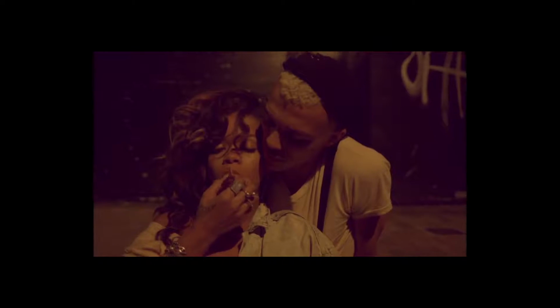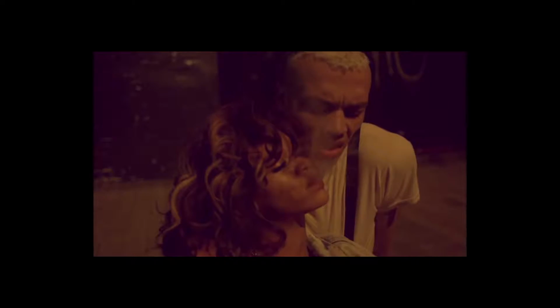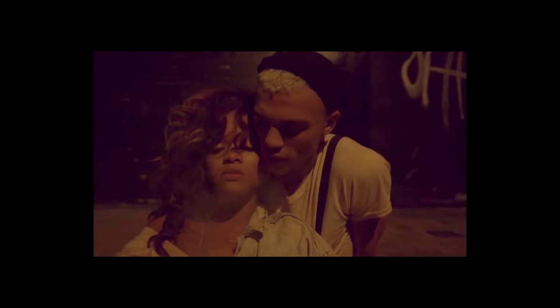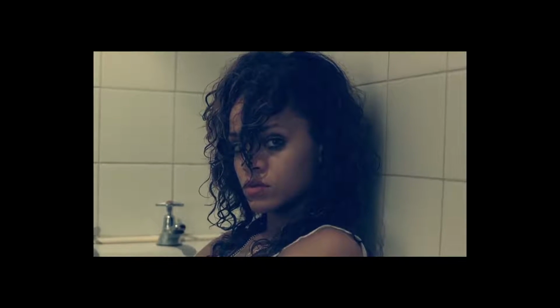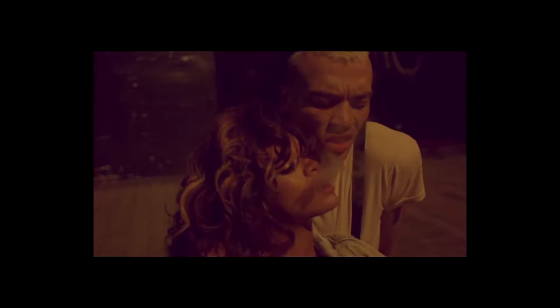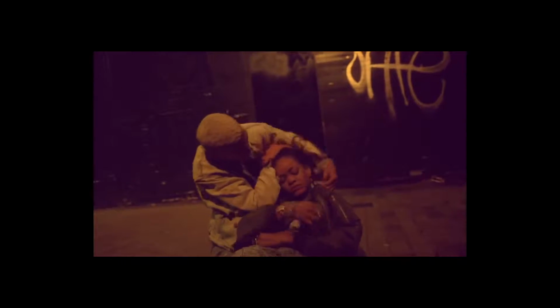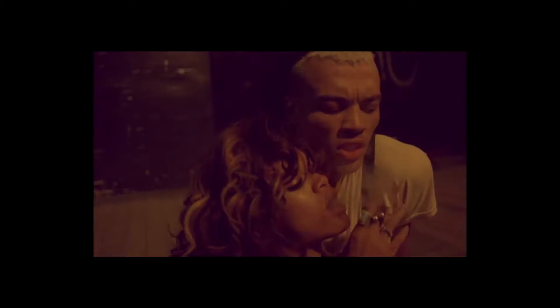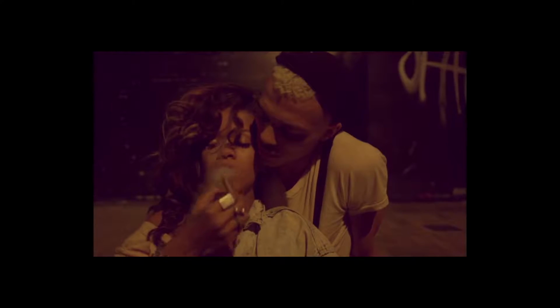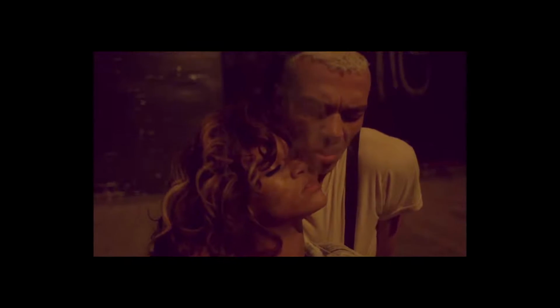The pair are clearly infatuated with each other, and although there are elements of strength to their relationship in this music video, it is also apparent that the isolation they are causing each other is having a negative effect on their overall lifestyles. The storyline to this music video is very strong and gives the audience a clear indication of what the lyrics of the song are about.